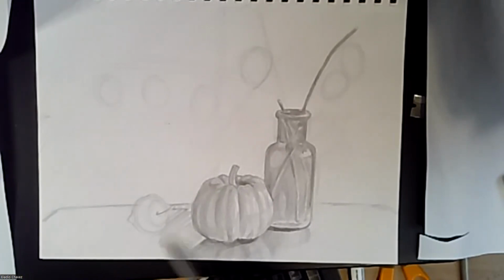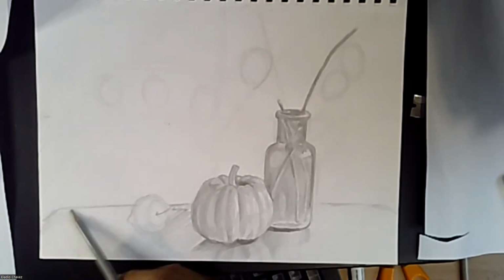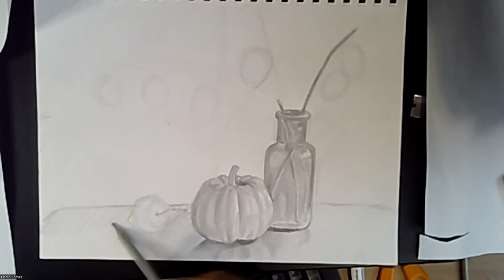Those seem to be called Chinese lantern plants. Oh, interesting.